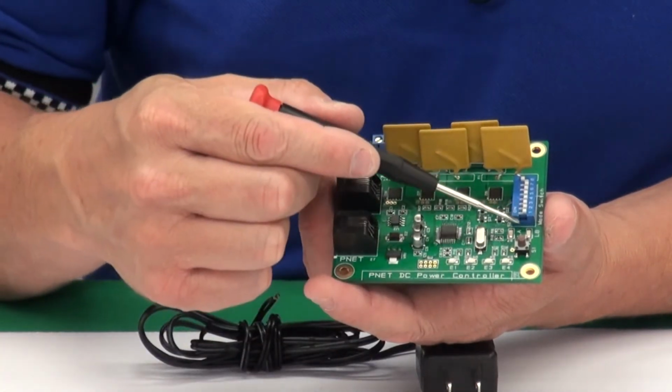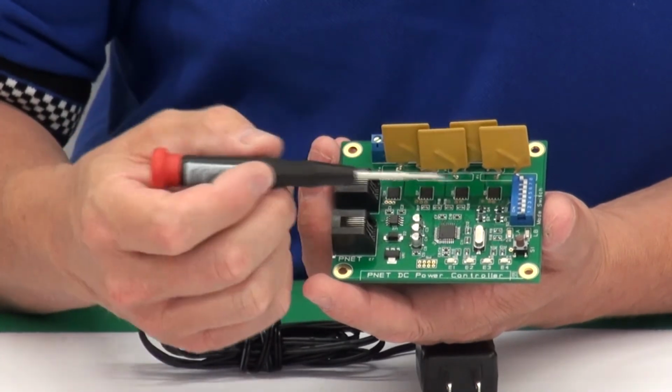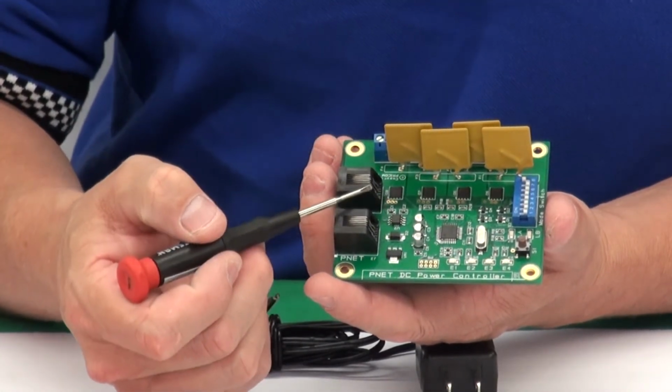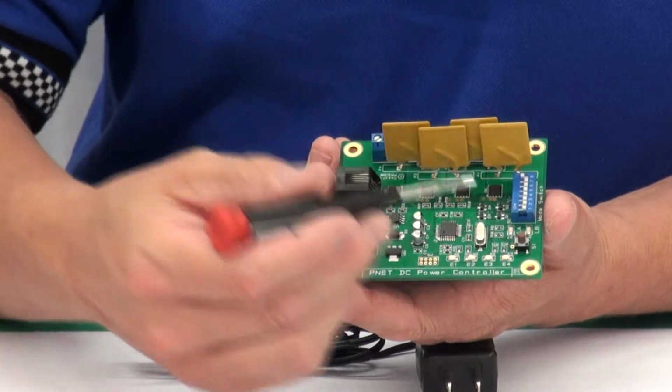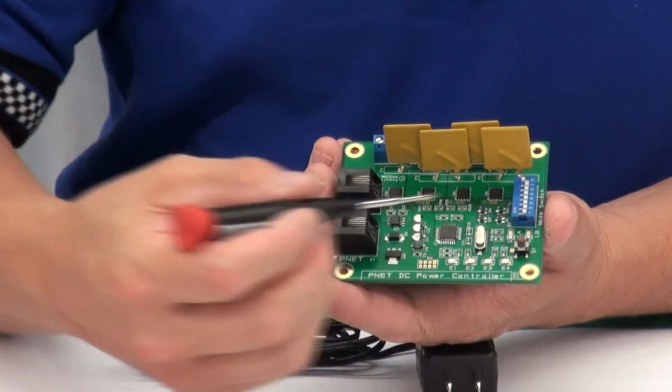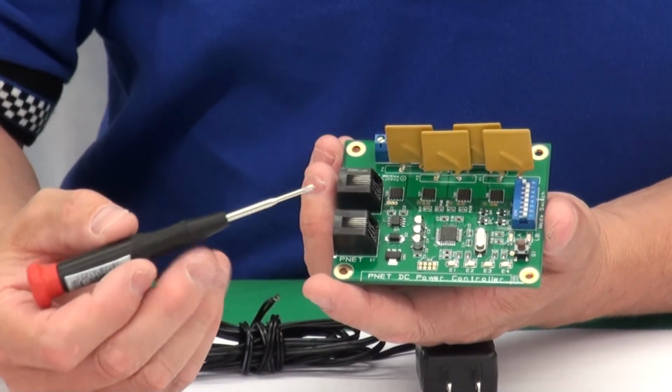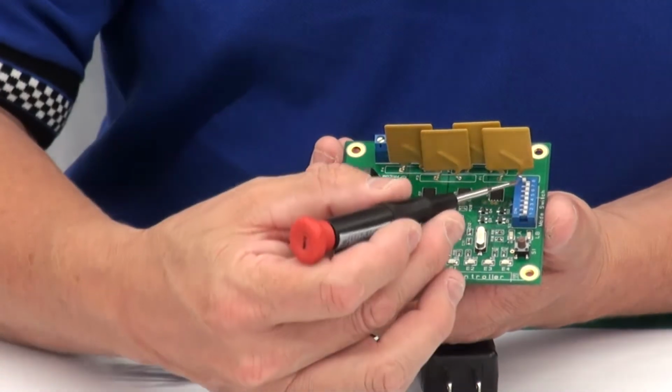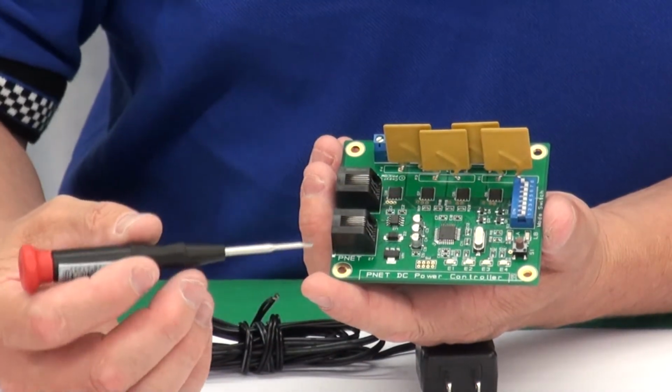In this case, I've got all the switches off. The slots are described in both the quick start for this board as well as in the layout lighting user manual. But the first 4 switches, switch 1 through 4, are your switches for setting your slot number. Right now we're set all off, so that's slot 0.